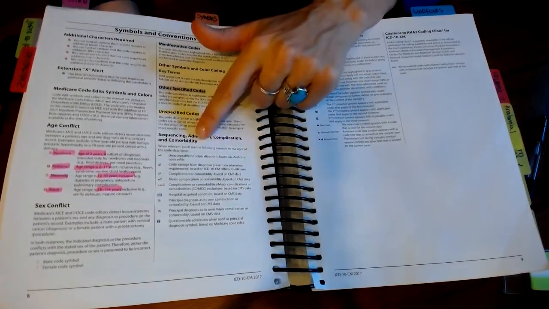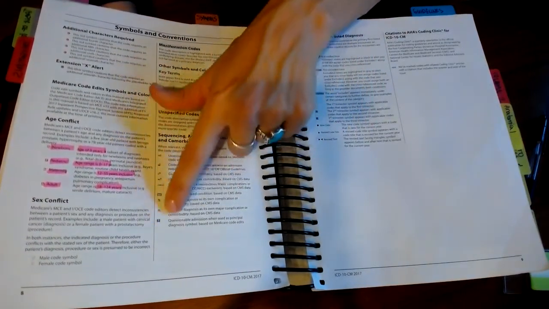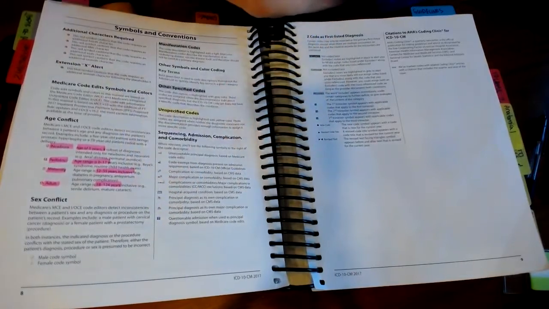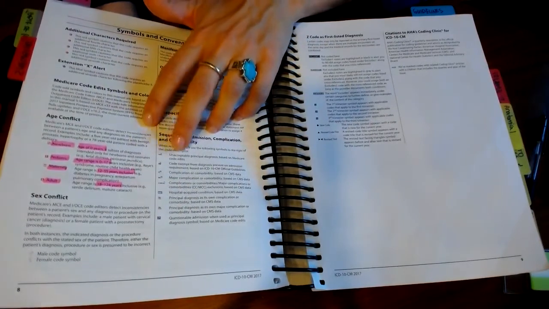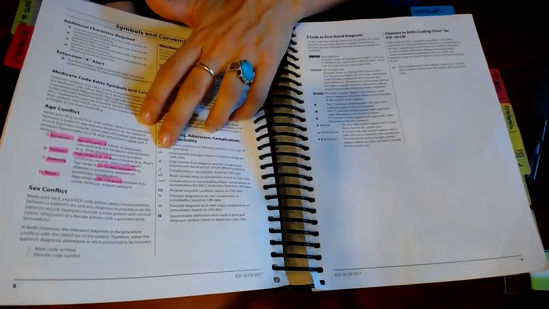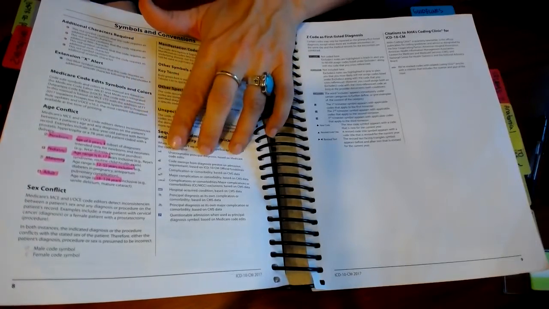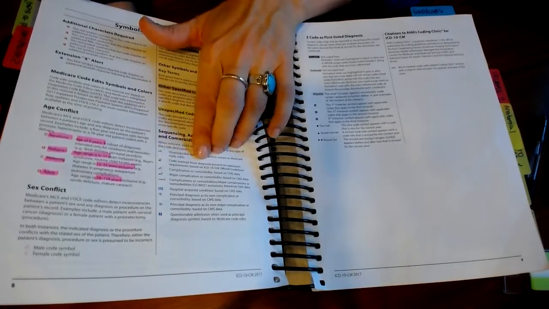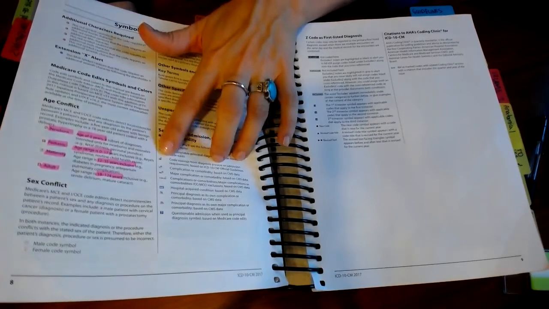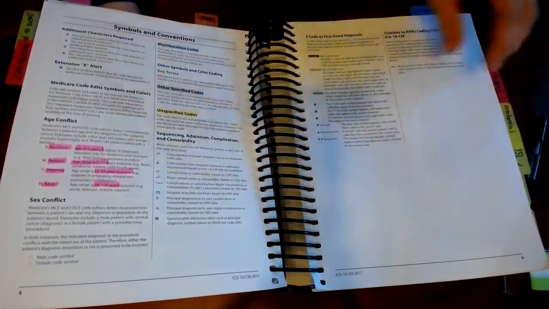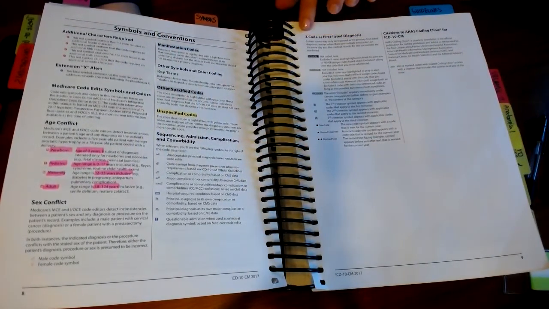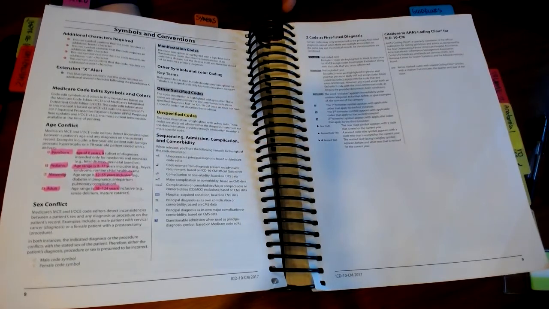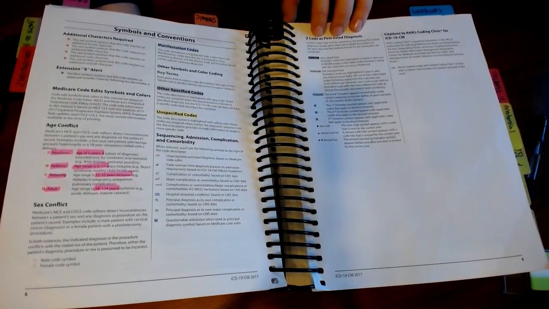Sequencing, admission, complication, and comorbidity. We have all these nice little boxes that are going to indicate to us different information about the codes. For example, this right here: unacceptable principal diagnosis based on Medicare code edits. Code exempt from diagnosis reporting present on admission. These are really great tools for inpatient coders. Z code as first listed diagnosis: certain codes may only be reported as the primary first listed diagnosis.